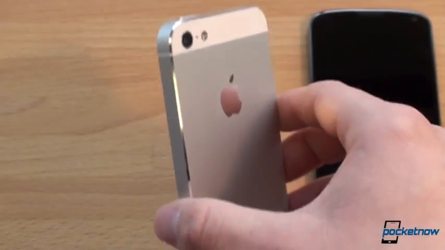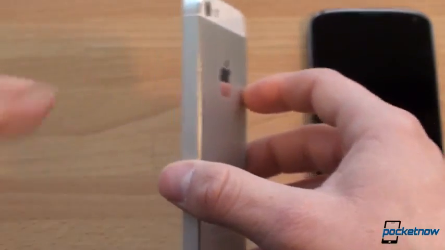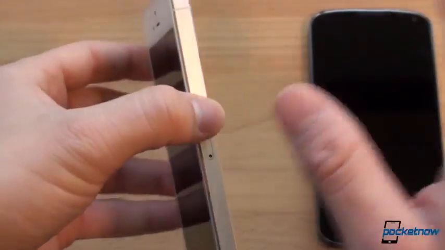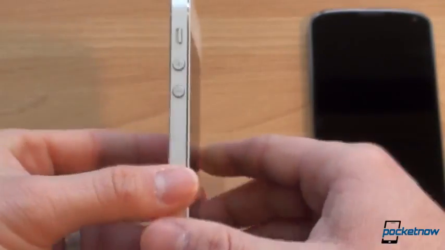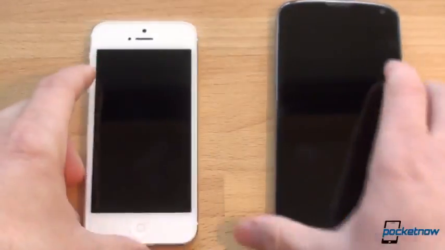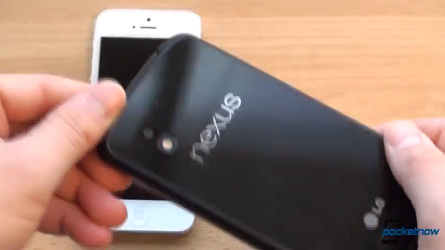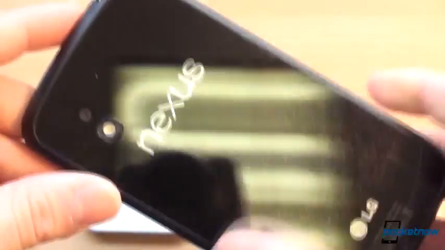Both of these phones really need a case. You know, the nicer the phone design is, the better the materials, the more you're going to want to use a case because once you get a crack or a scratch, it's pretty upsetting. So very thin design here on the iPhone 5 with the metal and the glass, and a striking design here on the Nexus 4 with this really awesome effect on the back.